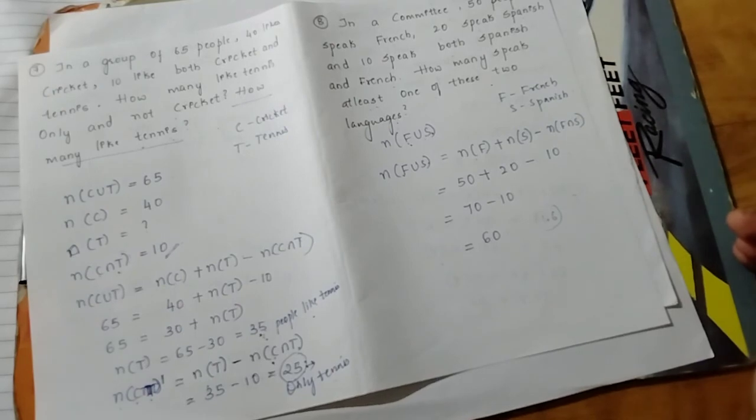Next week, on the complete chapter of set theory, we shall have one examination. Okay, thank you.